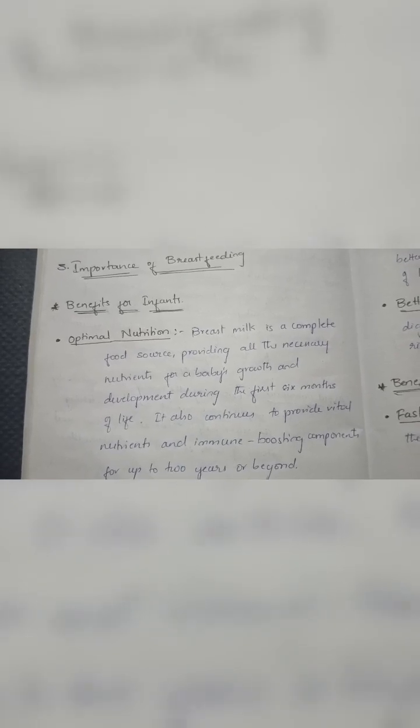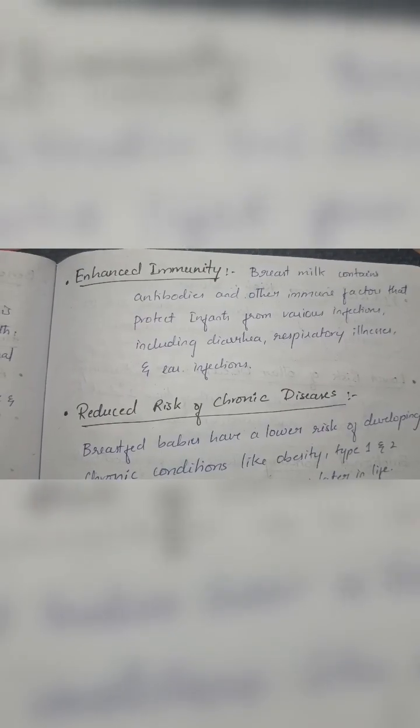Optimal nutrition. Breast milk is a complete food source providing all the necessary nutrients for a baby's growth and development during the first 6 months of life. It also continues to provide vital nutrients and immune boosting components for up to 2 years or beyond. Enhanced immunity. Breast milk contains antibodies and other immune factors that protect infants from various infections including diarrhea, respiratory illness and ear infections.